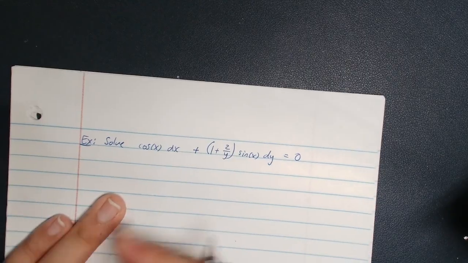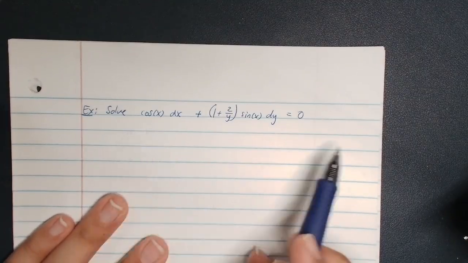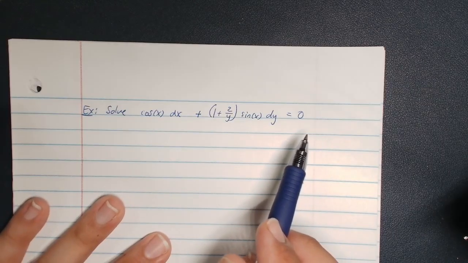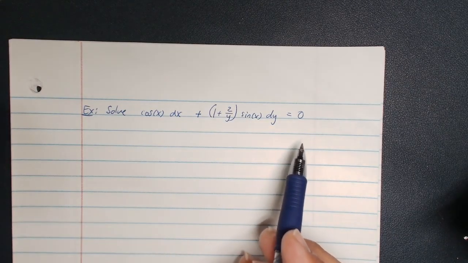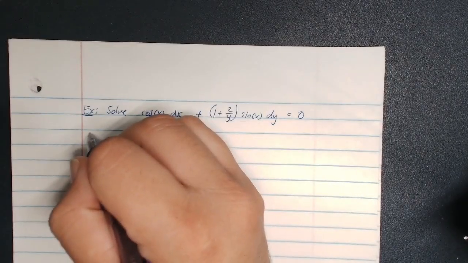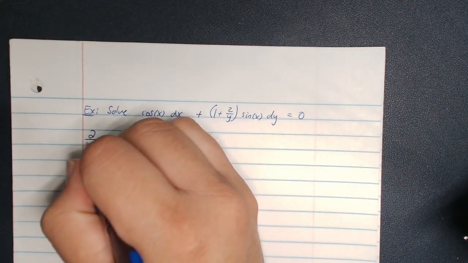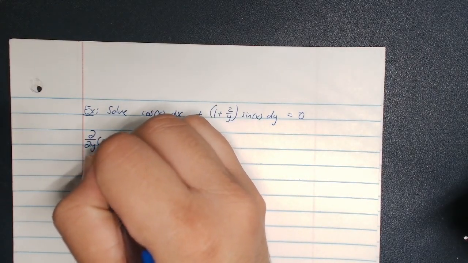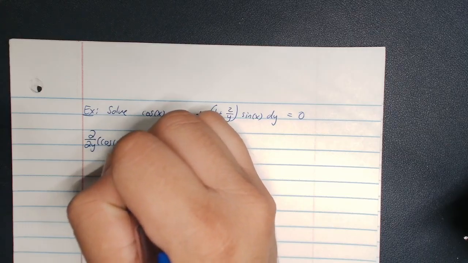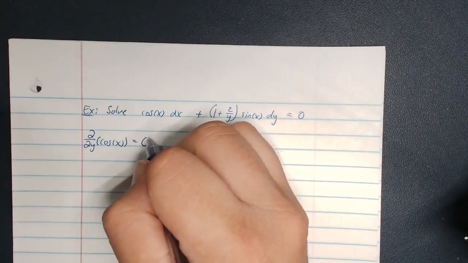All right, so first of all, if you see something like this, if you didn't know ahead of time, you would probably suspect that this was an exact equation. That's why you're always supposed to check first, because maybe it is, maybe it's not. Let's see. If I take the partial of the first function with respect to y, well, that doesn't have any y's in it, so the derivative is just 0.